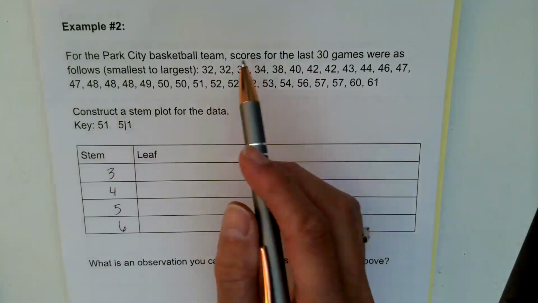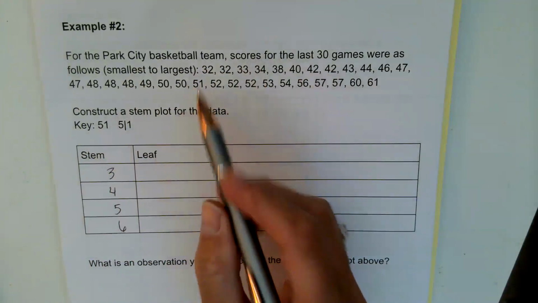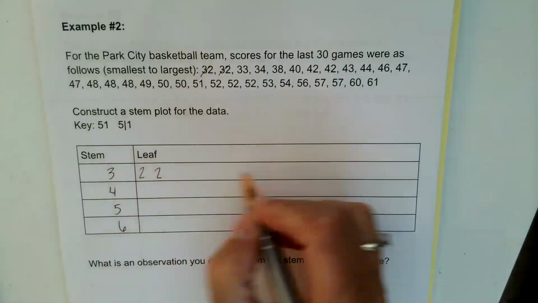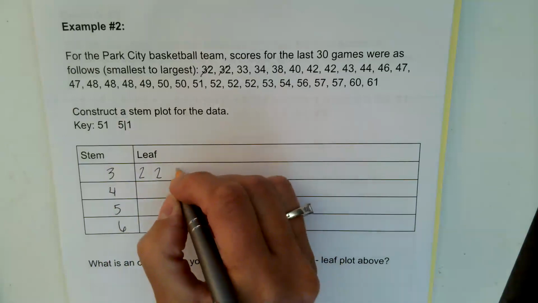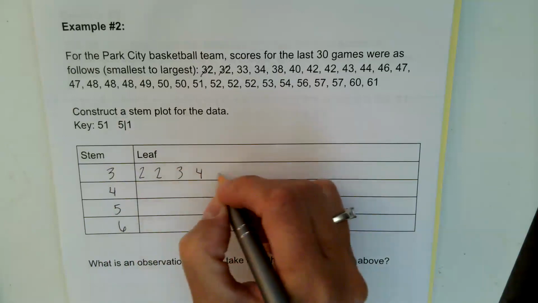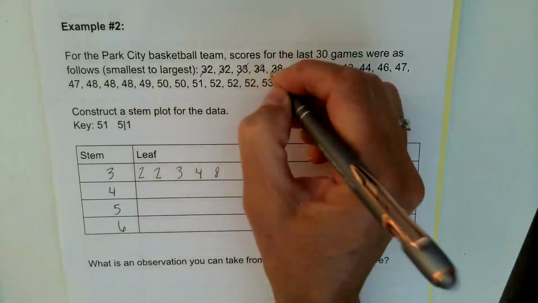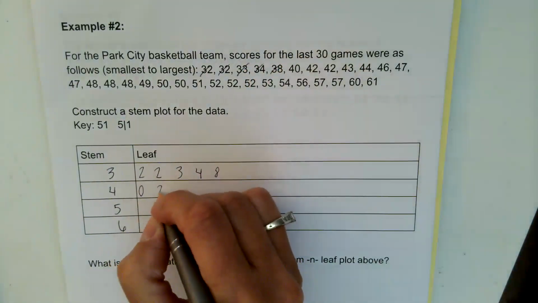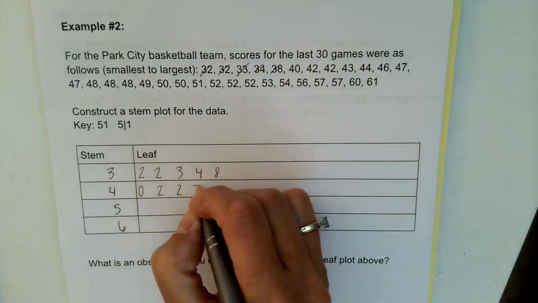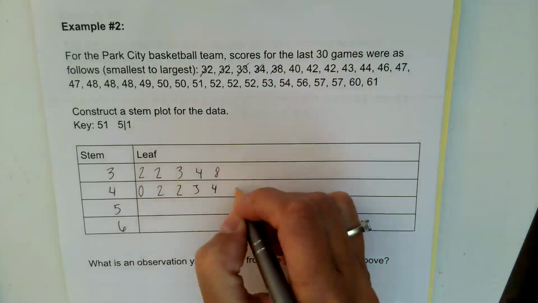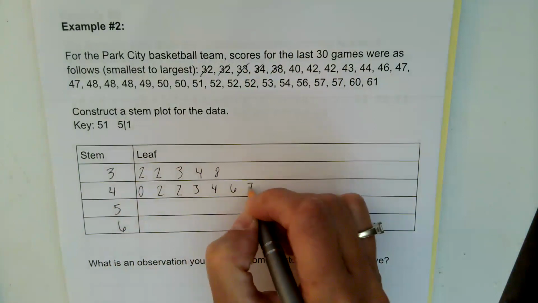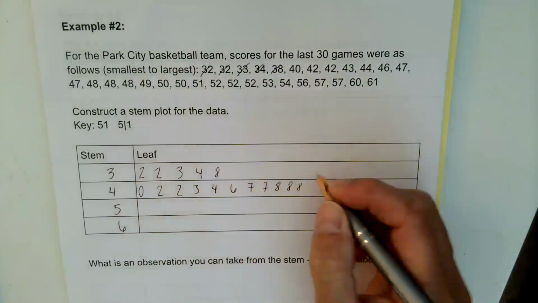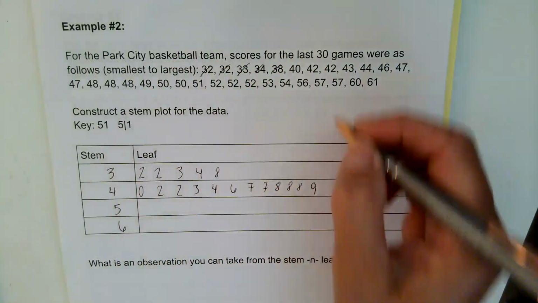And remember, every data point should have a leaf. And so I have 2 32s, and because they go in order, it's kind of easy for me to keep them in numerical order. A 33, a 34, and a 38. So those are all my 30s. And then I have a 40, 2 42s, 43, a 44, a 46, 2 47s, 3 48s, and a 49.